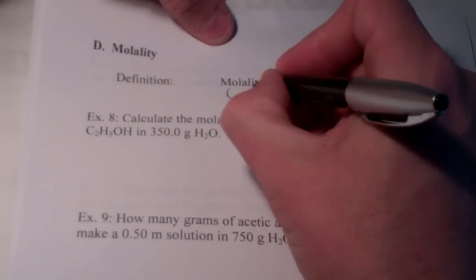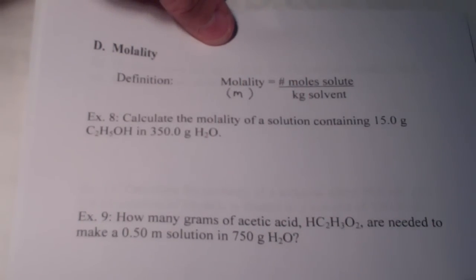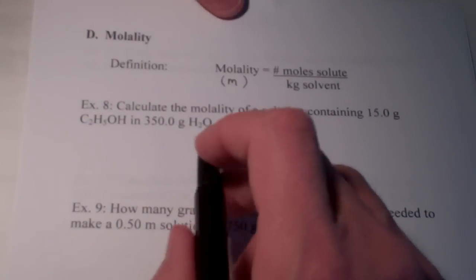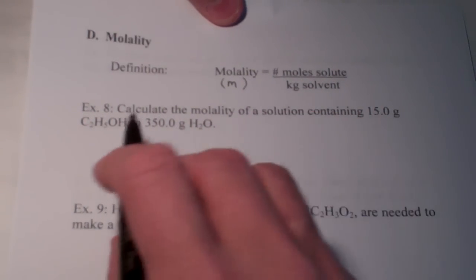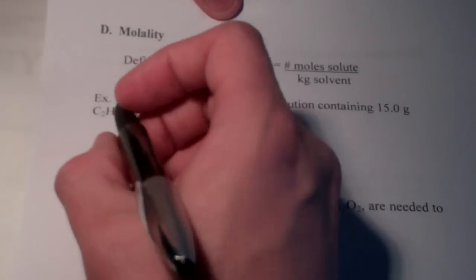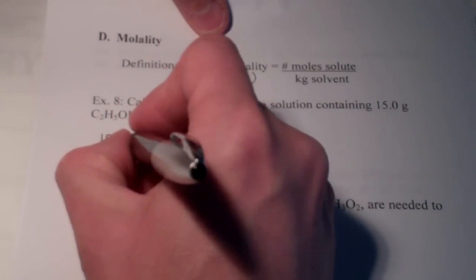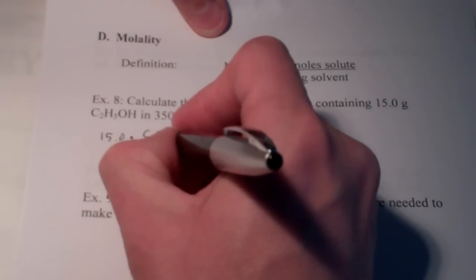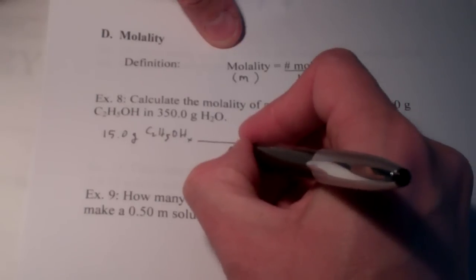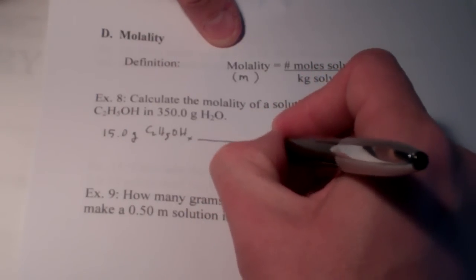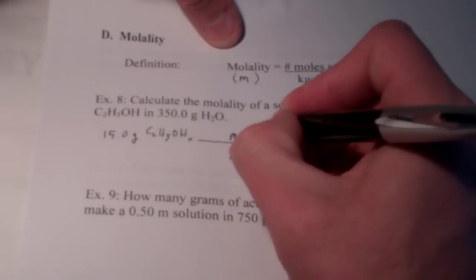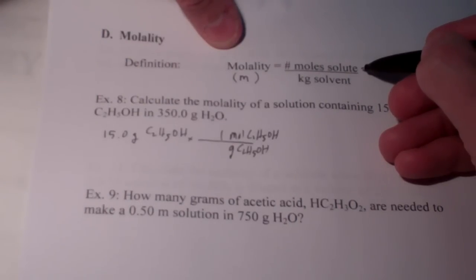Now, the symbol for molality is the small letter m. Remember molarity, we had capitalized the M. So, let's find the molality of a solution that has 15 grams of C2H5OH, ethanol, in 350 grams of water. So we're going to take our 15 grams of C2H5OH. We will go from grams of C2H5OH into moles of C2H5OH. Don't we want moles of solute on top?